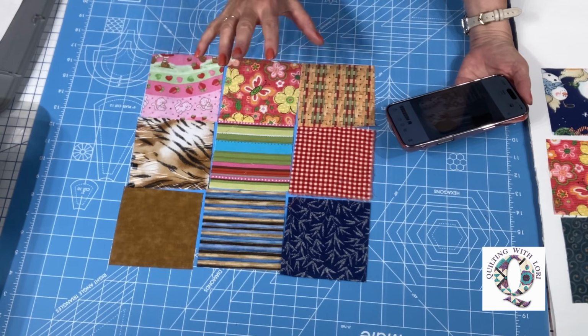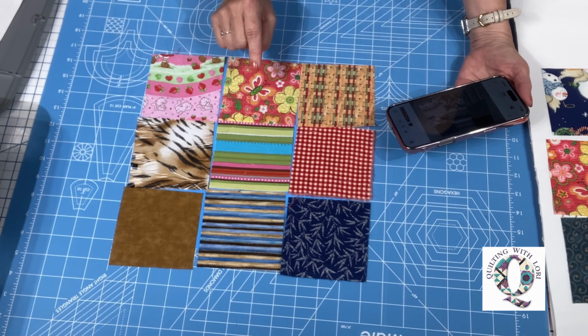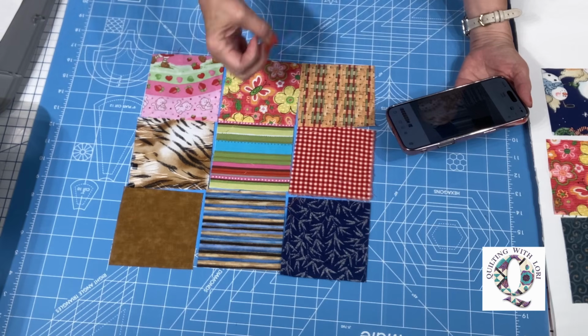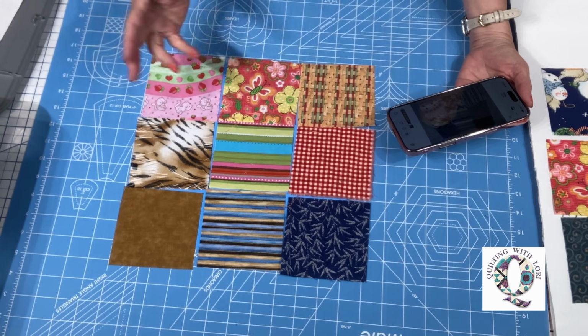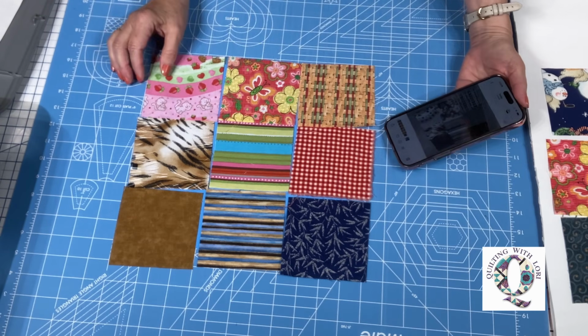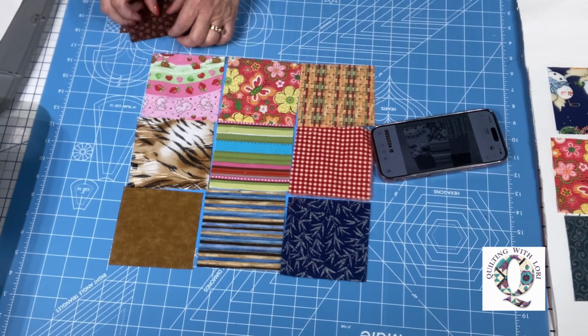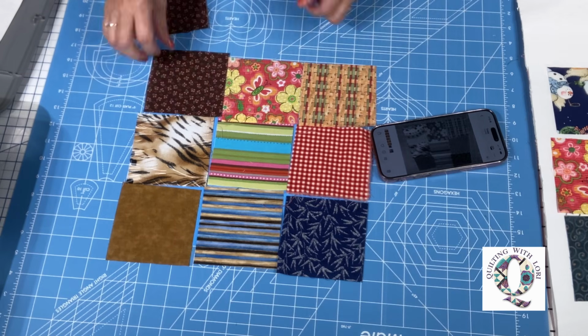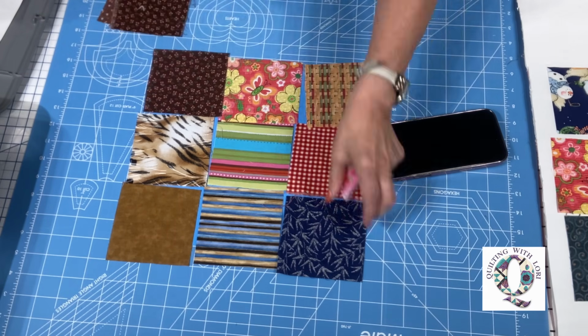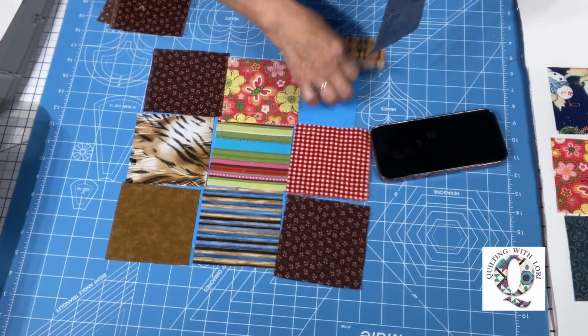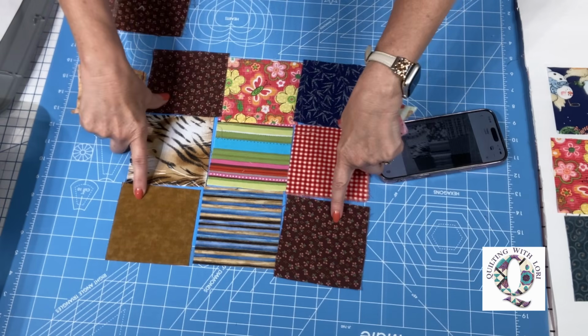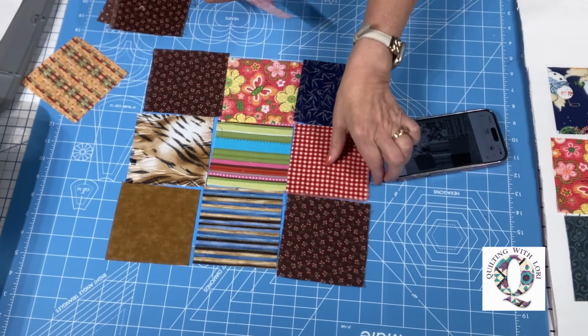So it's not a block that pops for you because you definitely need darks, mediums, and lights, and positioned in a particular way that makes it attractive. So let's just grab a few darks here. So how about if we put, some of these are the same, so I'll do this. So now we have 4 darks on the outside.